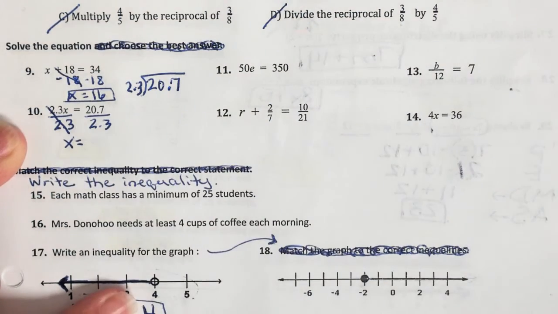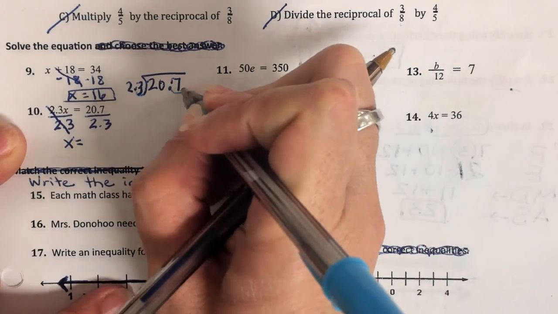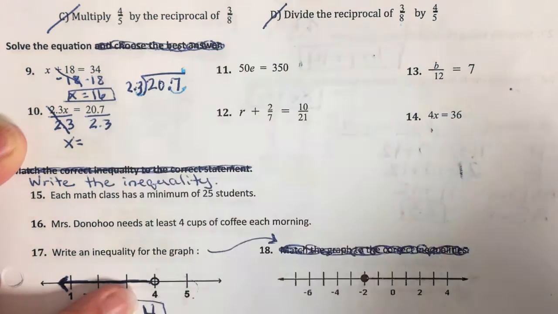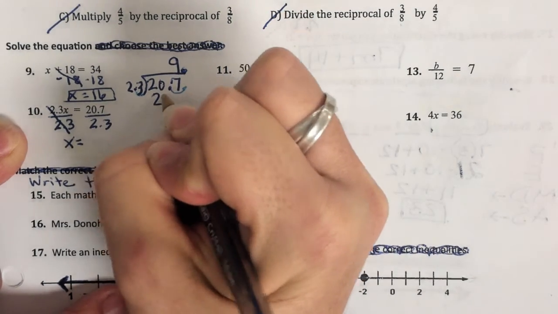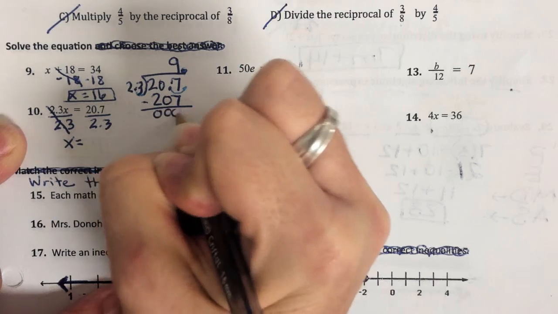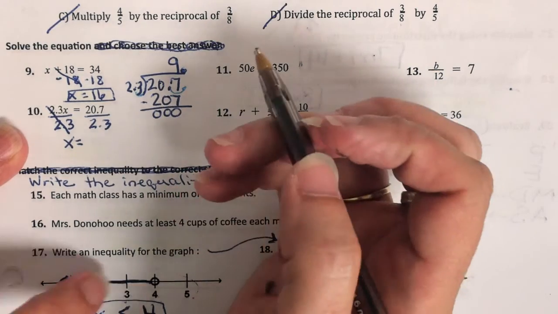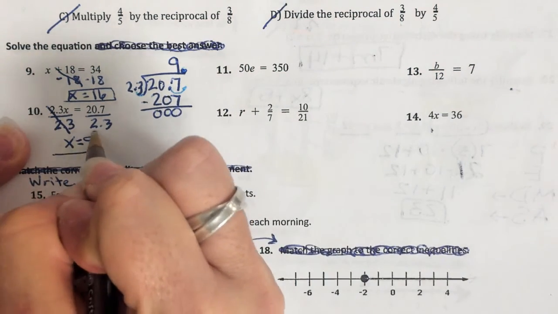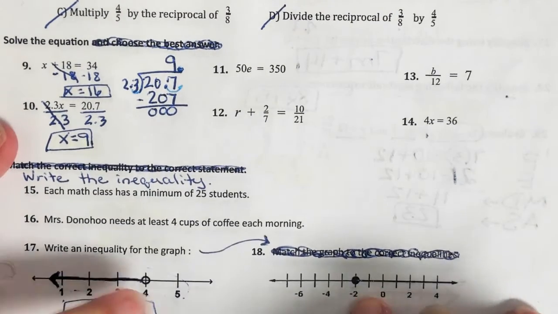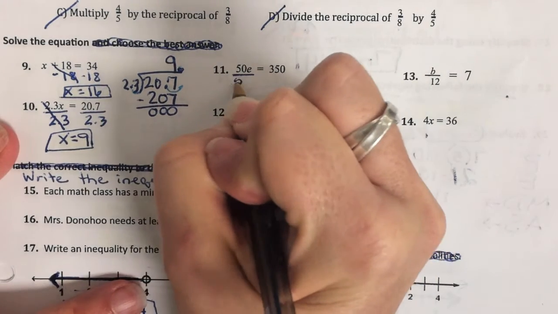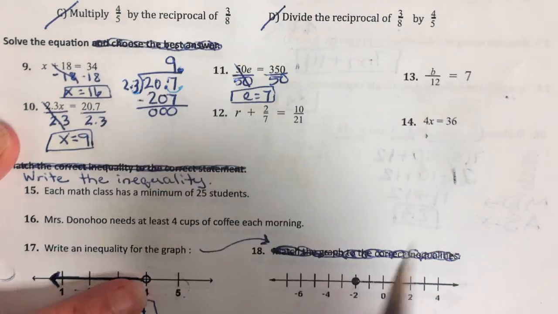Okay, here's the trickier part. I'm scared they're going to get you on this. You got to move the decimal once and put it right there. And then 23 times 9 happens to be exactly 207. My worry is some of you are going to say it's 0.9. And that might be an answer choice. So be careful. Just trying to give you hints. This one, not too bad. If it's times 50, the opposite is divide. E is 7.